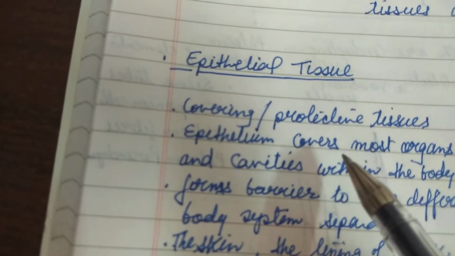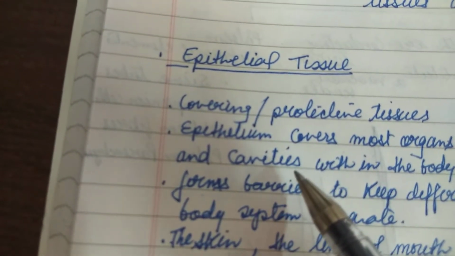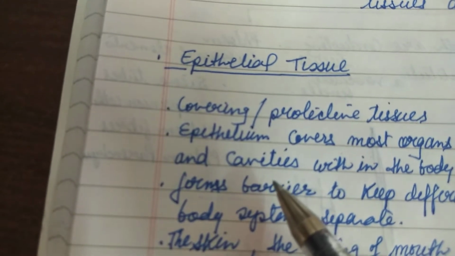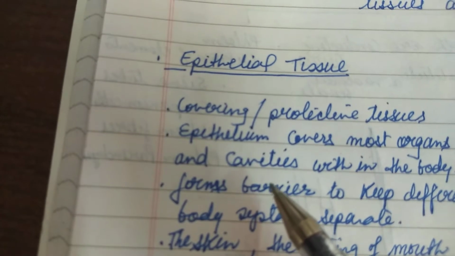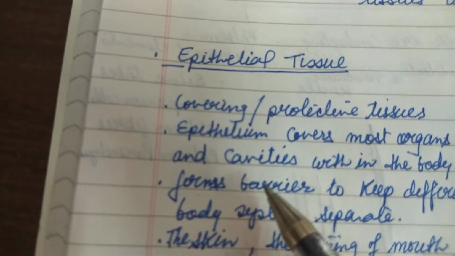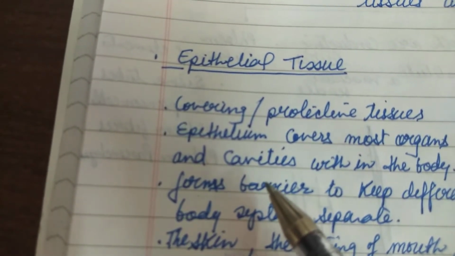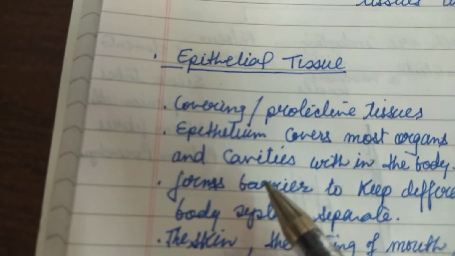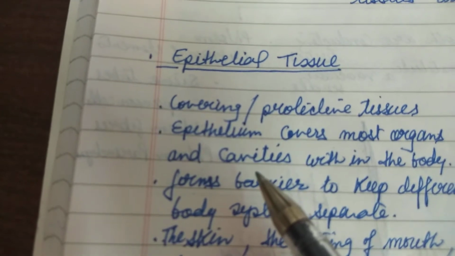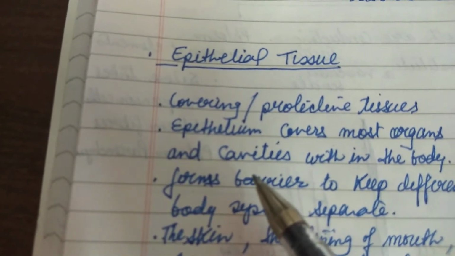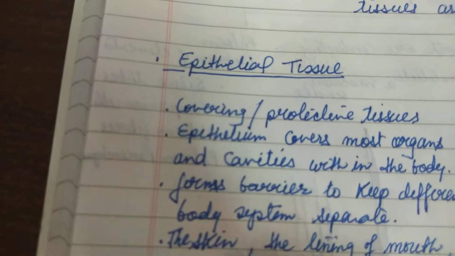In animals, most of the organs, like the stomach, intestine and kidneys, and cavities, like the lining of the stomach, are covered by it.